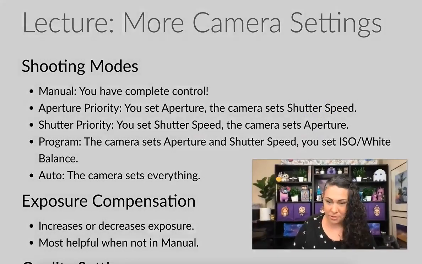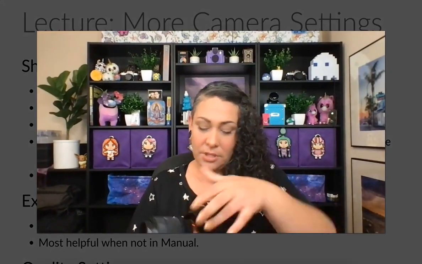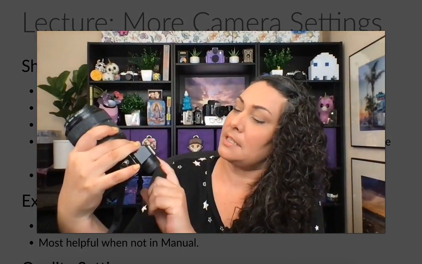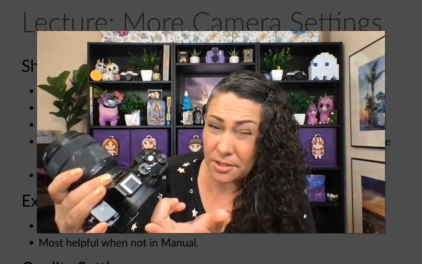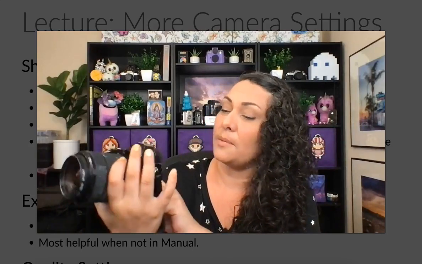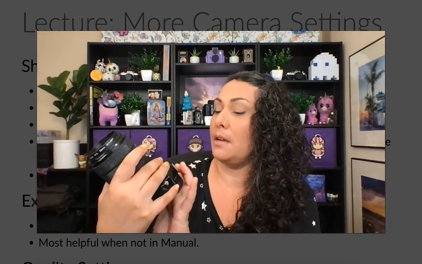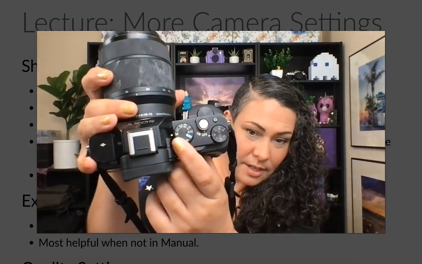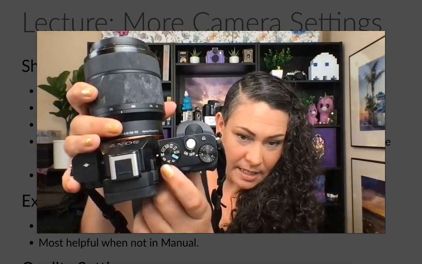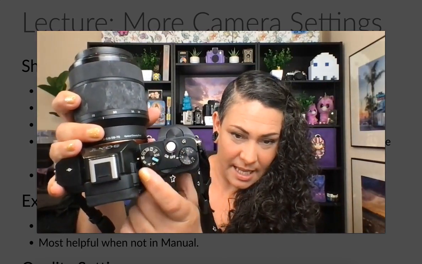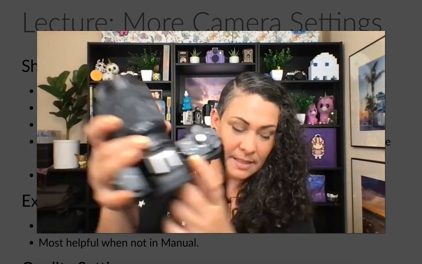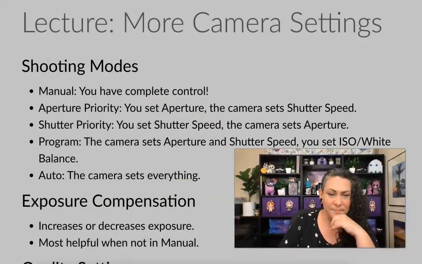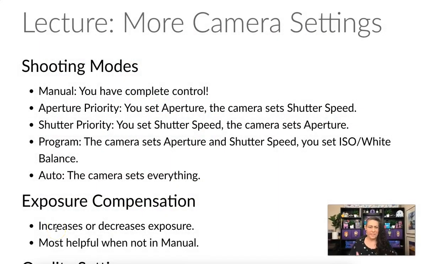Shooting modes are usually found on the dial at the top. It might be the same dial that turns your camera on and off. For this one in particular, it's not. I have a separate button for that. But usually you have some kind of dial, and the most common you're going to see is that M, S, A, and P. And I'm going to talk about some of the other ones a little bit in just a sec. So let's just go over what these basic ones are.